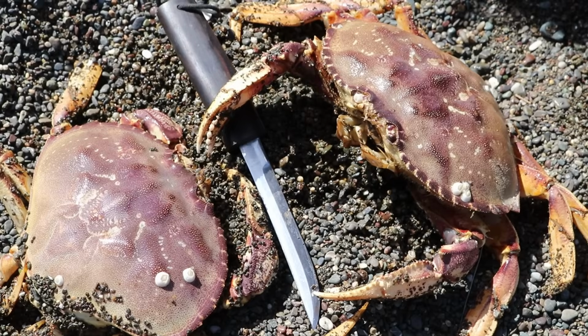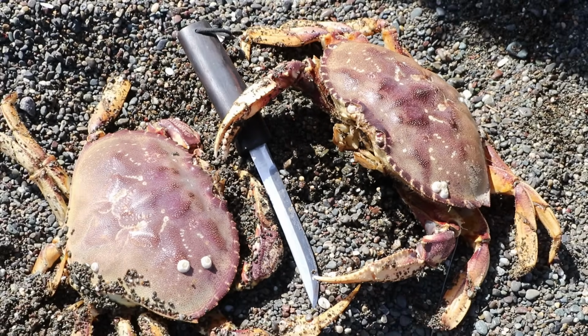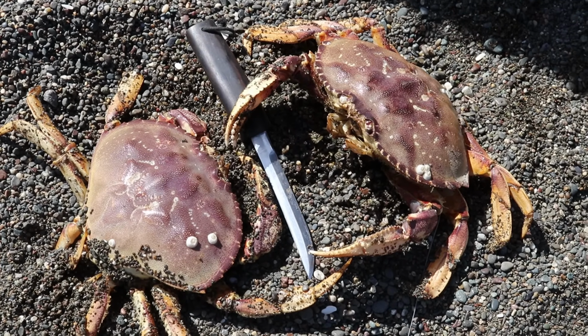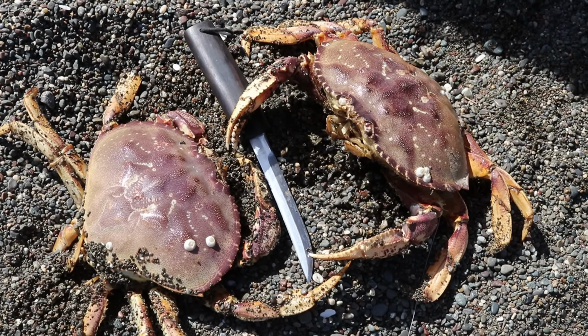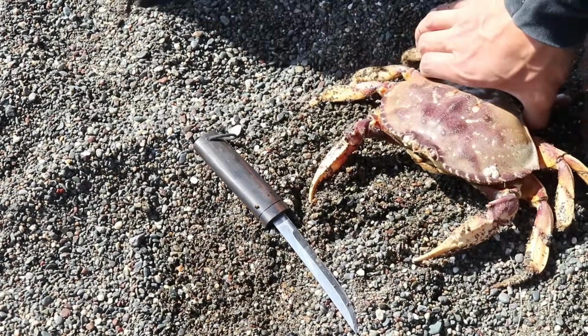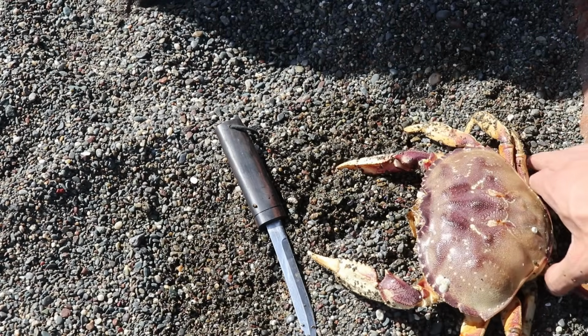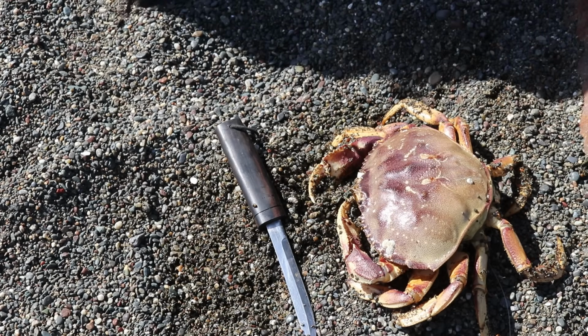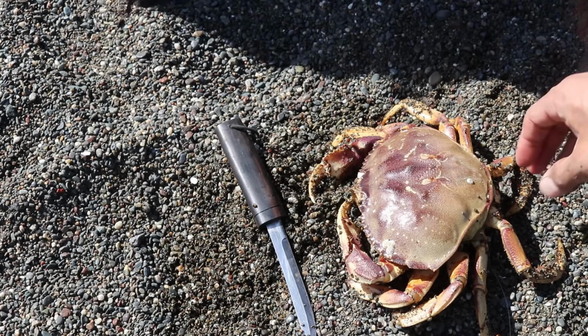So I got 2 keeper Dungeness crab right now. Probably just gonna eat one. I'm gonna show you guys how I personally dispatch of it. This one's a slightly bigger one. I'm probably gonna share this one with Max. So there are many different ways to dispatch a crab. I'm gonna show you how I'm gonna do it here.